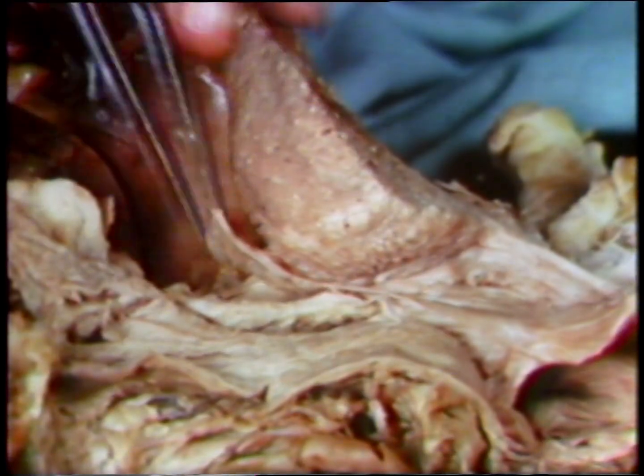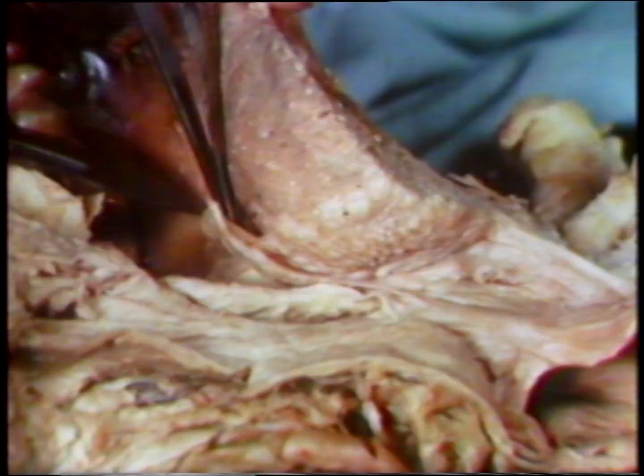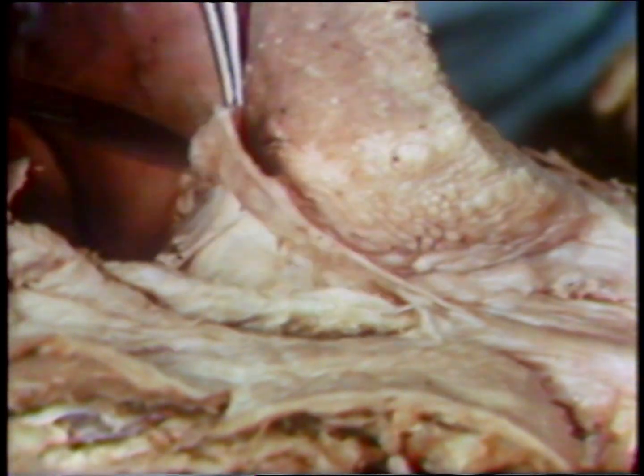An incision will now be made through the mucous membrane of the floor of the mouth between the tongue and the internal surface of the mandible.